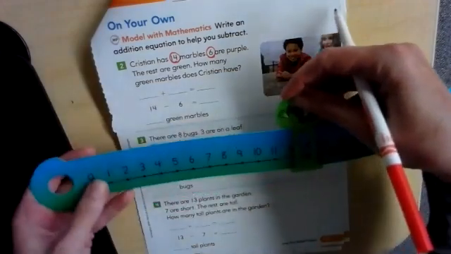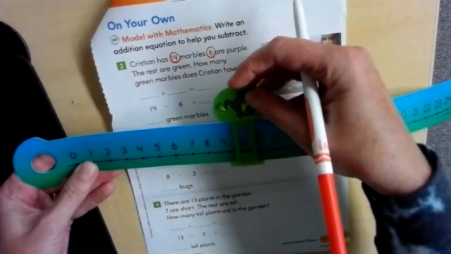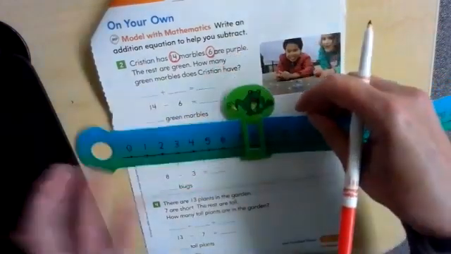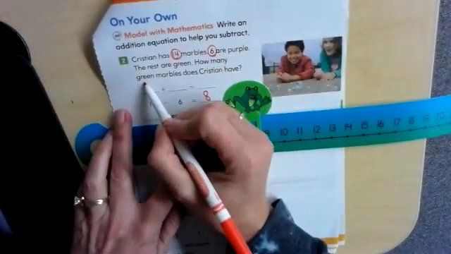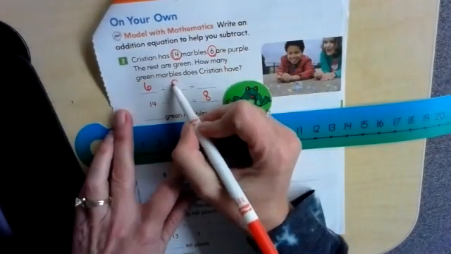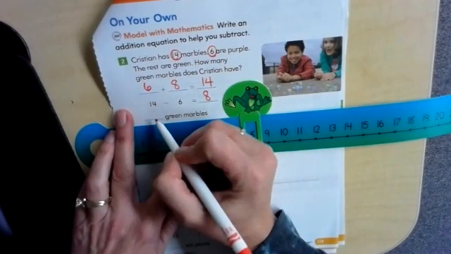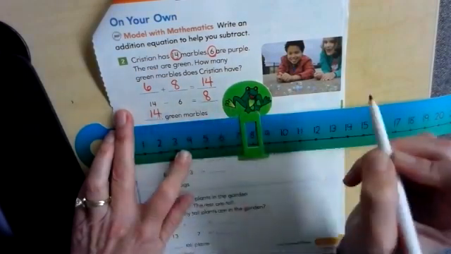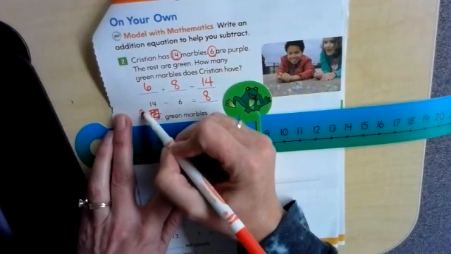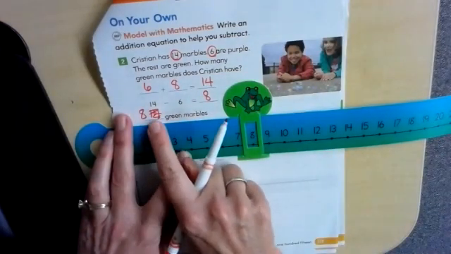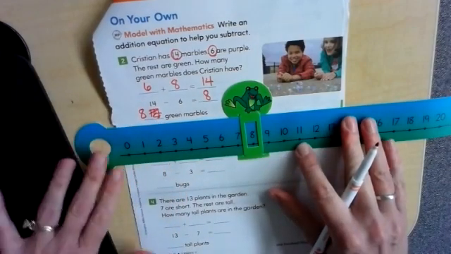I'm actually going to go ahead and solve that. 14, and I'm going to jump back 1, 2, 3, 4, 5, 6. And I land on the number 8. So if I take this 6 plus 8, it is going to equal 14. So Kristen has 14. Oh, not 14, Mrs. Lewis. Pay attention. 8 green marbles. And that's another reason we like to use pencil in math, because we make these little mistakes. And it's easy to erase.